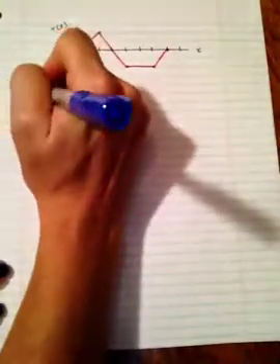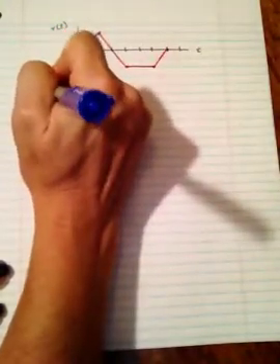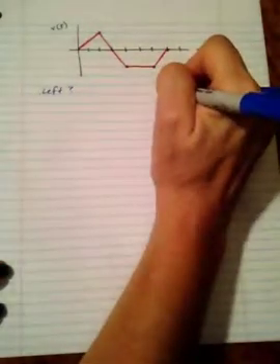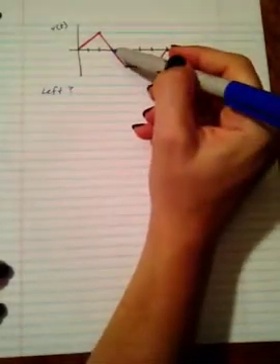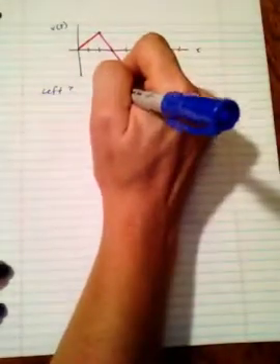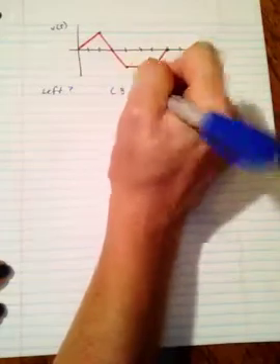If I was wondering, when was the particle moving to the left? Well, I know that it moves to the left when the velocity with respect to time is less than 0. So that is when the graph is below the t-axis. So that starts at 3 and ends at 7. So it's going to the left from 3 to 7.